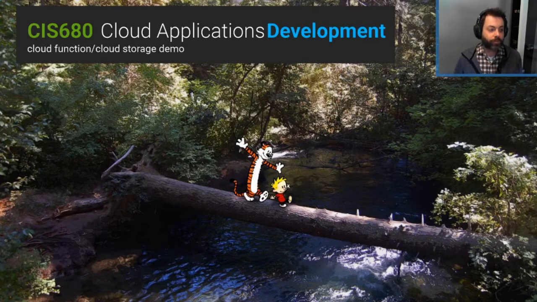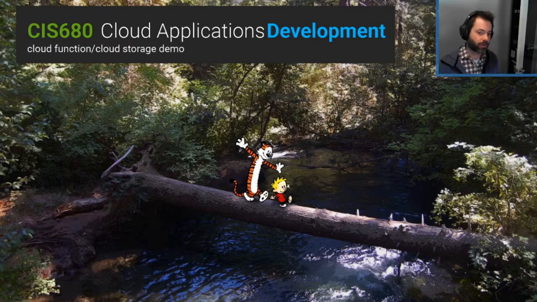Hey everybody, welcome back. We've got a little 2-for-1 demo here. We are going to be mainly focusing on cloud functions to show you how they can work, but we're going to do them a little bit differently than probably a lot of the code labs and quick labs that you're going to see. This one's going to be a triggered cloud function, and it's going to be triggered by activity in our cloud storage buckets.